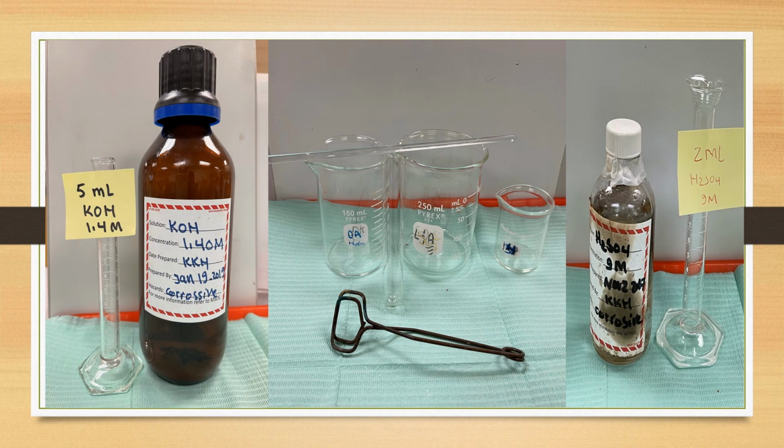Let's have a look at the glassware and materials needed for the synthesis. 250, 150, and 50 ml beakers, a glass stirring rod, a small test tube holder, 10 ml graduated cylinders, and 2 transfer reagents of potassium hydroxide and sulfuric acid.